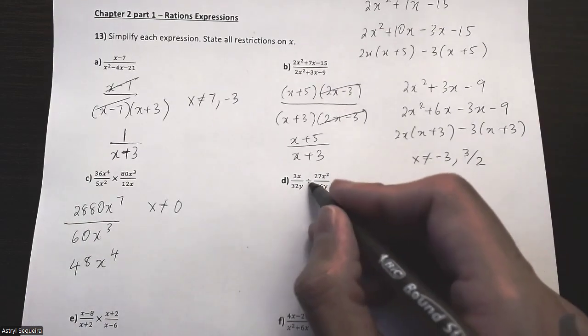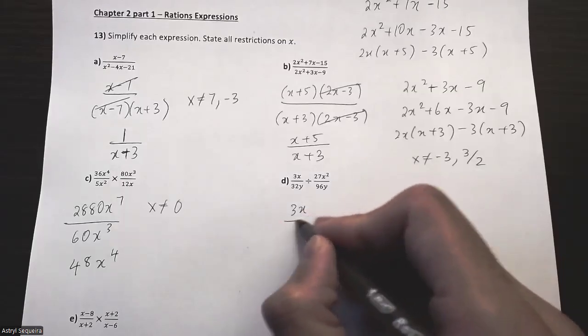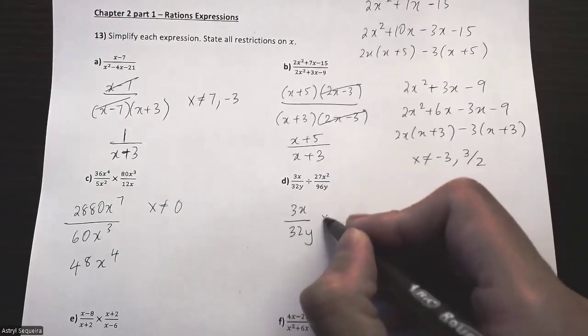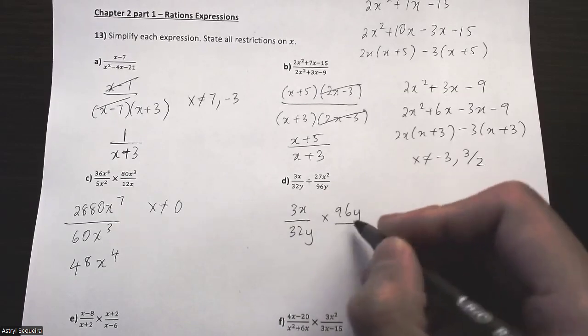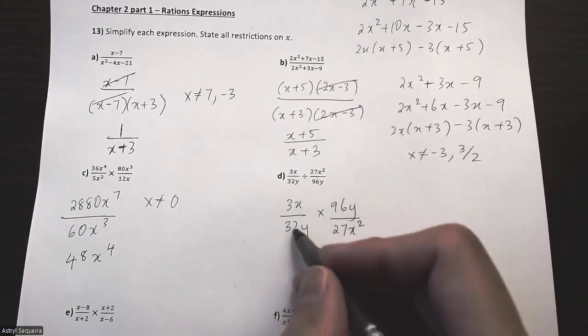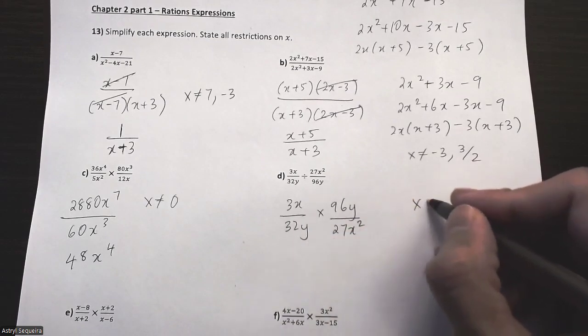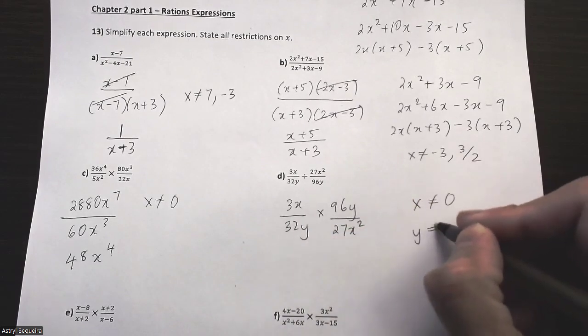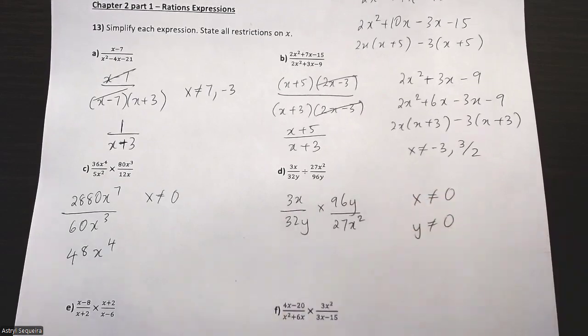Part D, I'll start by flipping my divide into a multiply. Then I'll state my restrictions. In this case, both x and y cannot equal 0. Then I'll just multiply the top with the top and the bottom with the bottom.